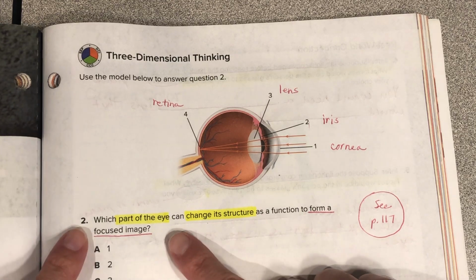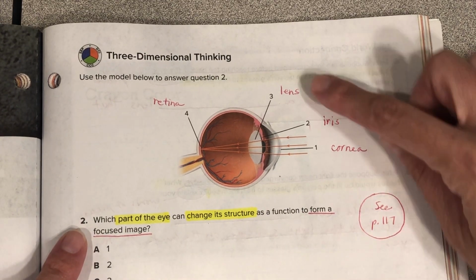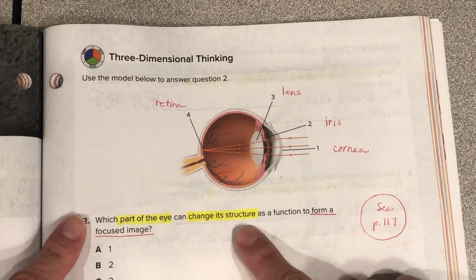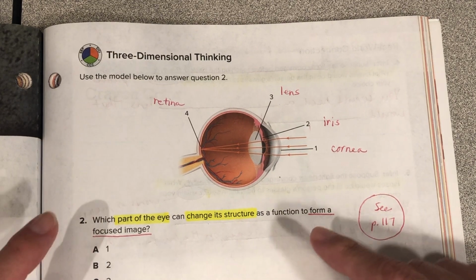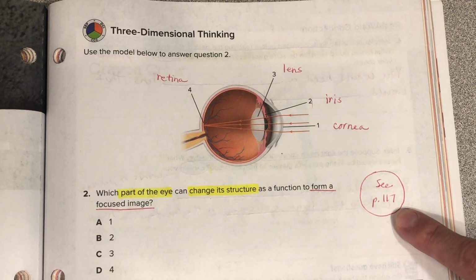Which part of the eye, and I've labeled them for you: this is the cornea, this is the iris, the lens, and the retina. Which part of the eye can change its structure or shape to form a focused image? What part of your eye is going to help focus an image? If you're not sure, you can always look back on page 117.